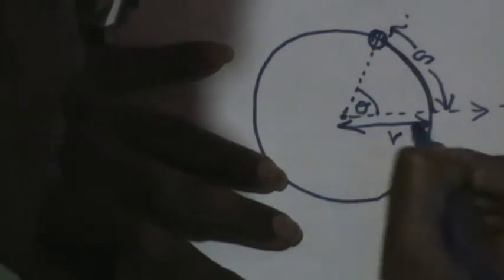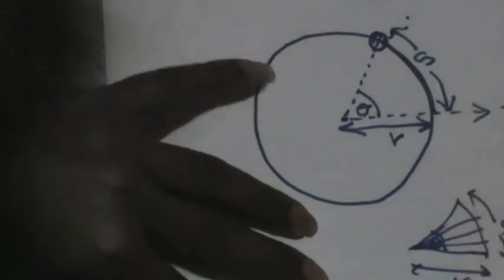If the radius is R, you may know by now that S equals R theta. You can derive it easily by taking this arc out of this circle. This is S, this is R. You can divide this into small parts, and take S1 approximately R sin theta 1, S2 equals R sin theta 2, likewise Sn equals R sin theta n.